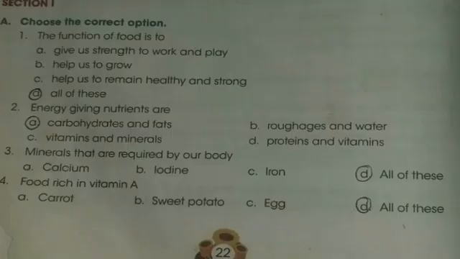Now all of you please take our last chapter's exercise page. Our last chapter is chapter 1, human body, food we eat. That is the last chapter. So all of you please take the exercise page number 22. Okay, this is the last chapter, and in this exercise, first section, choose the correct option.